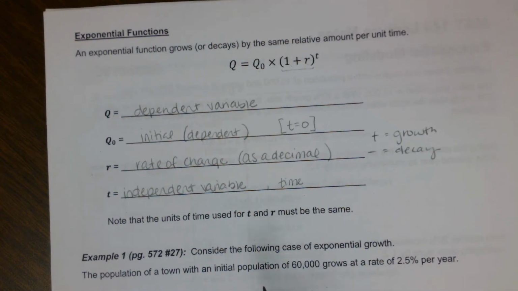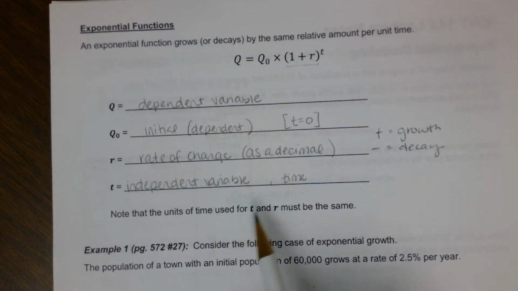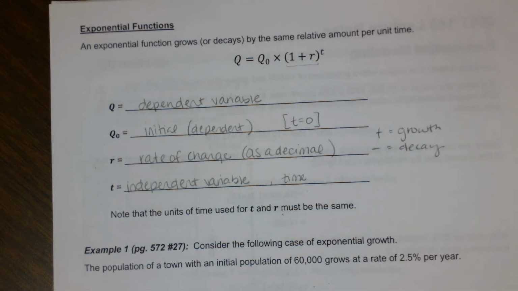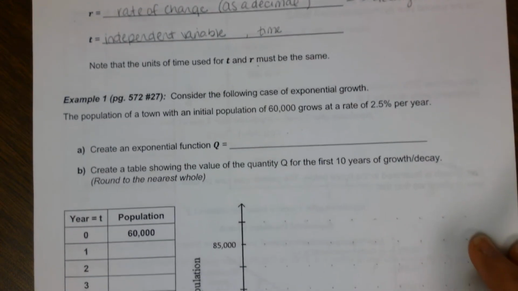Okay, so just also a little side note that the units of time for t and r must be the same. Of course, this is also true for your linear. Your time units for m and x also have to be the same units. If you're going to look at years for your rate, you have to look at years for your variable. The same thing here. So example 1.